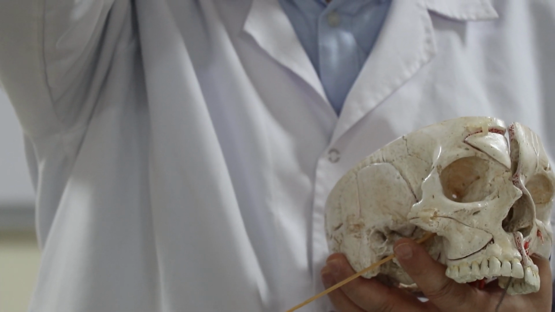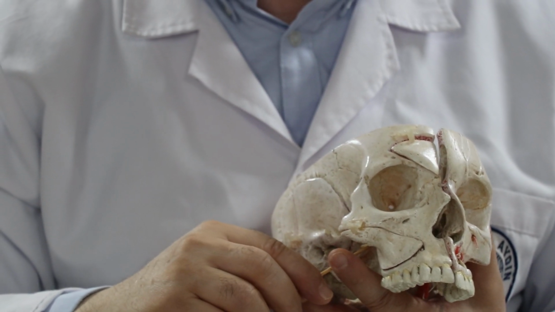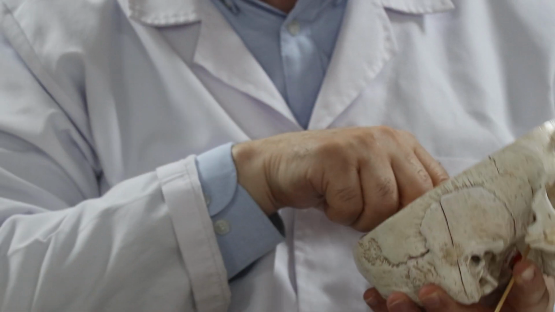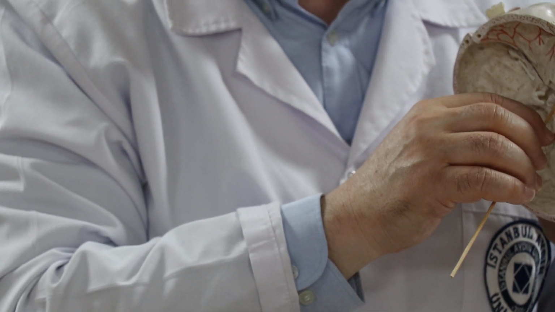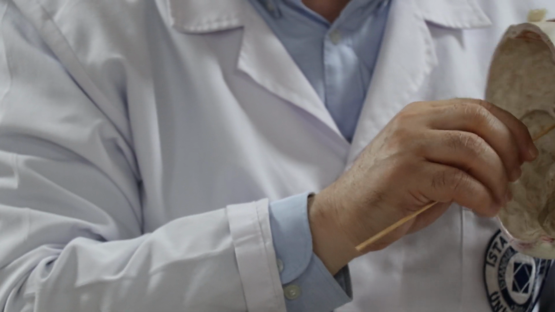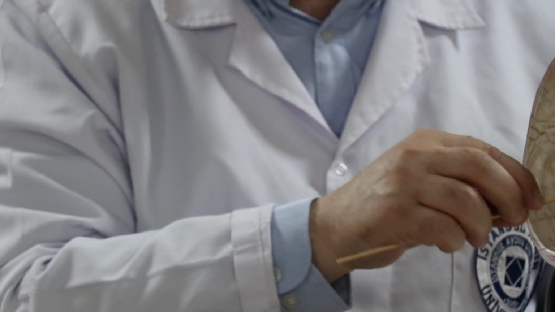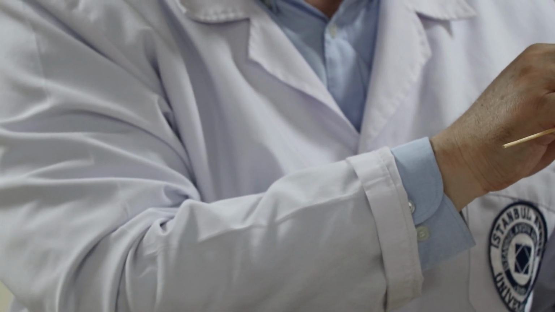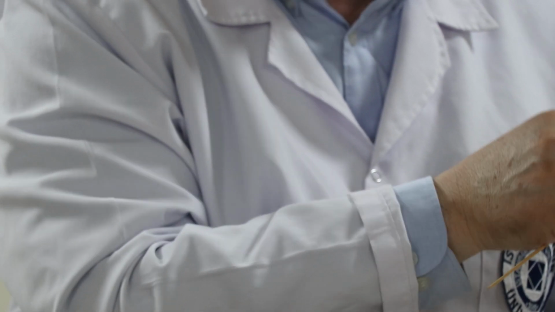Second, if I go up, superior, medial, posterior, it would connect with the foramen rotundum, and also through the Vidian canal, the pterygoid canal, which opens to this area here.